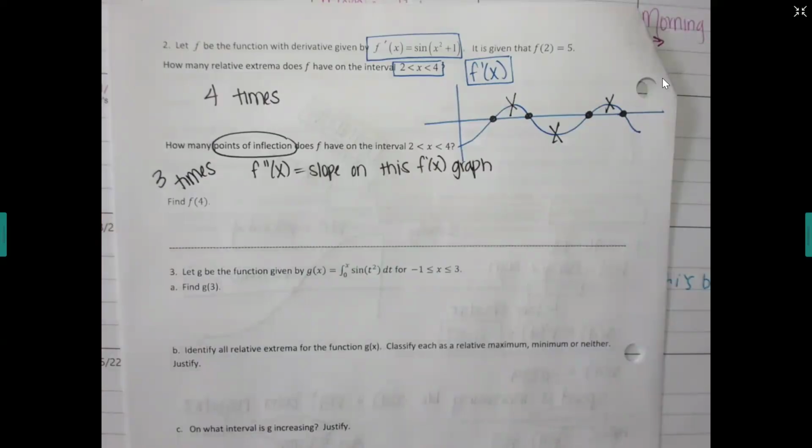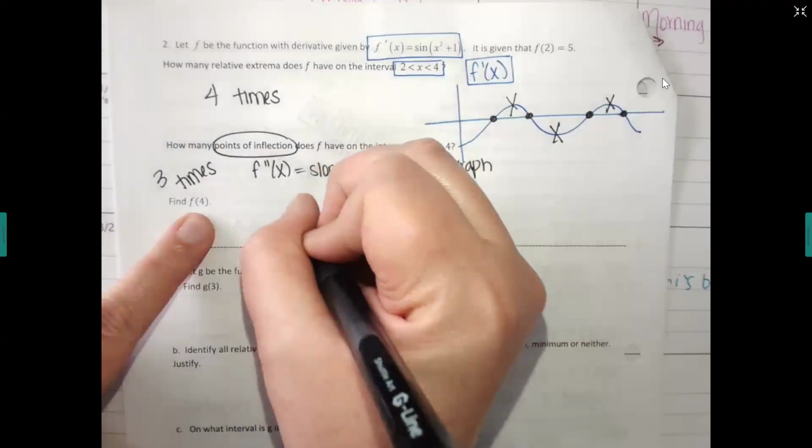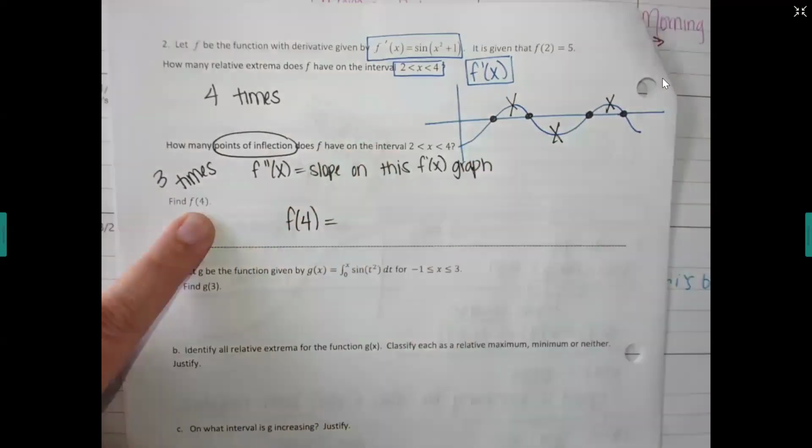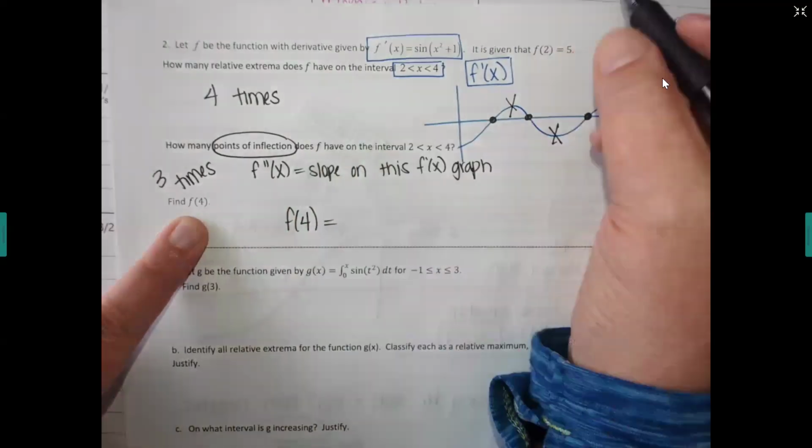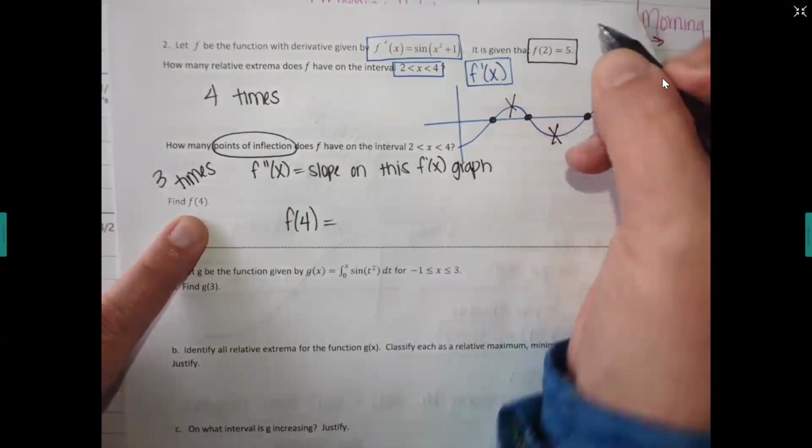Next one, I want regular F at 4. How do I go from an F prime back to a regular F? Not derivative. Antiderivative or integral. Very good. And remember, if you're going backwards, they have to give you a regular F to start with. So if I want capital F of 4 or regular F at 4, what regular F did they already give me? Remember, they have to put it in the question for you to go backwards.